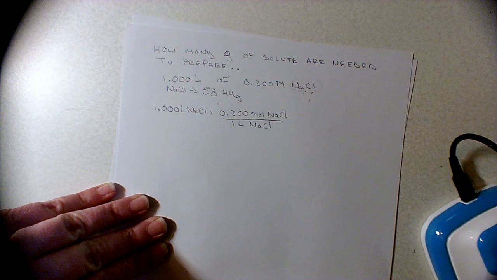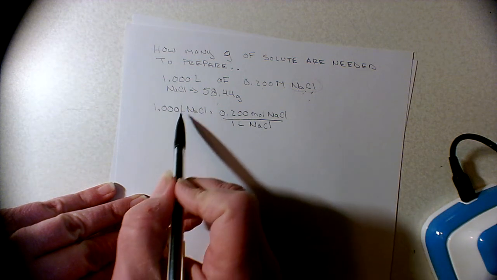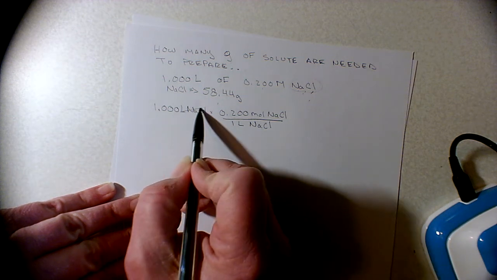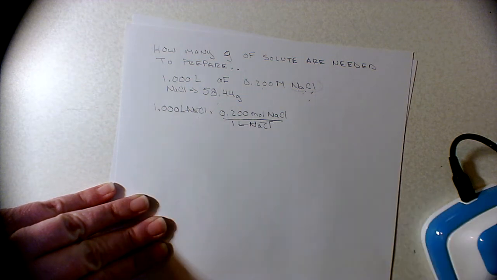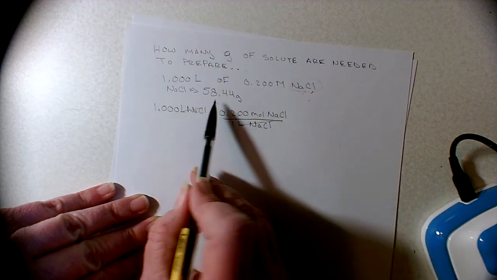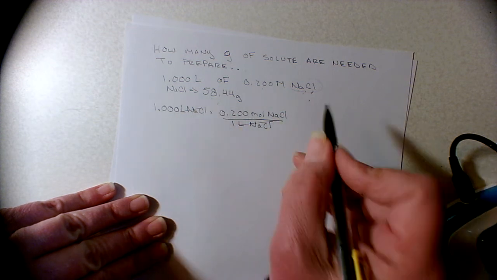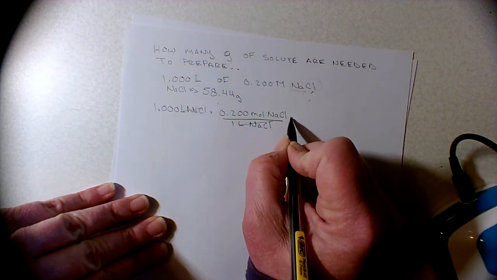I can pause there and realize that these two volumes are volumes of the exact same thing. They cancel out. That puts me into moles. Well, I know that NaCl has a molar mass of 58.44 grams per mole.